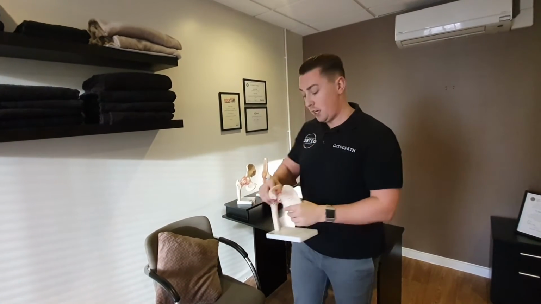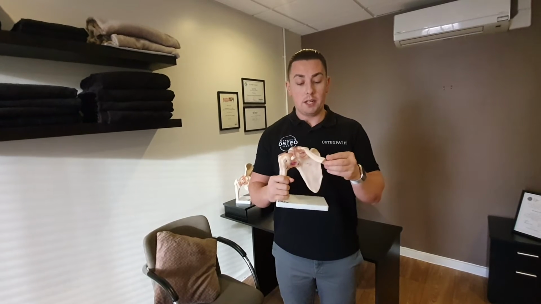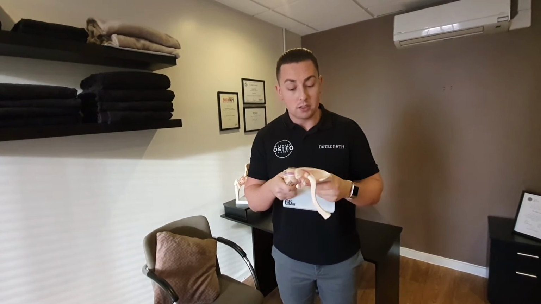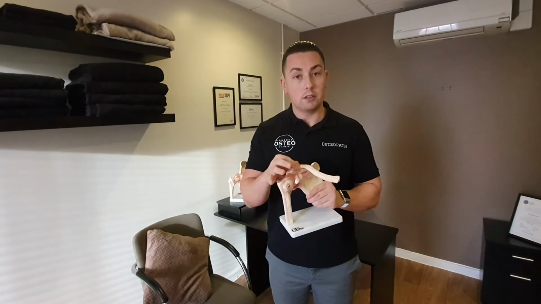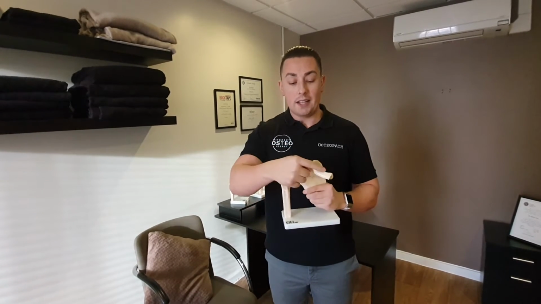So this bone here, your collarbone, is the one that's commonly fractured or even dislocated. But even there, you can see the ligaments that surround the AC joint, the acromioclavicular joint. So the acromion, this little bone that I mentioned earlier, and the clavicle, where they meet, that's a little joint there as well.